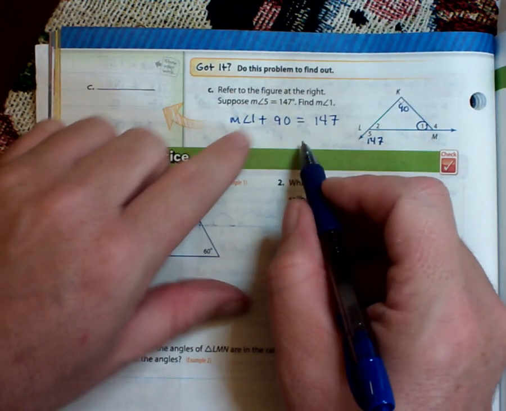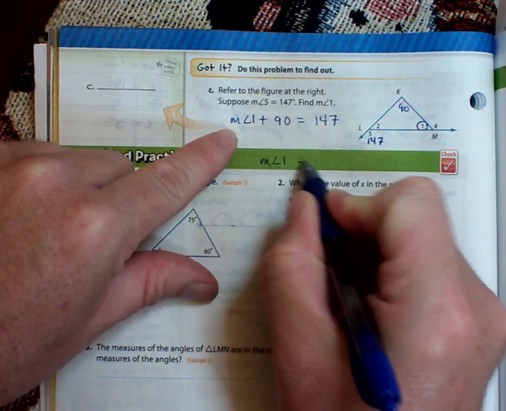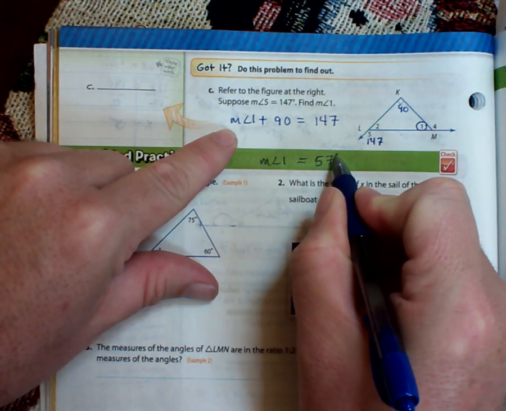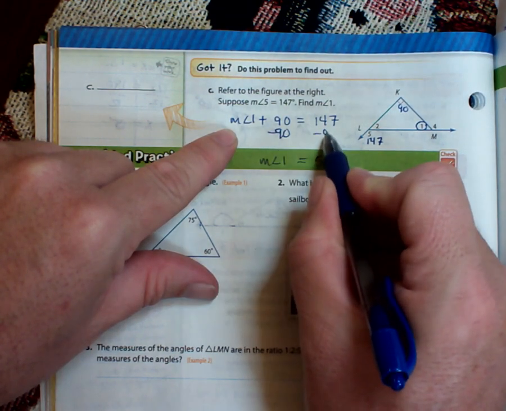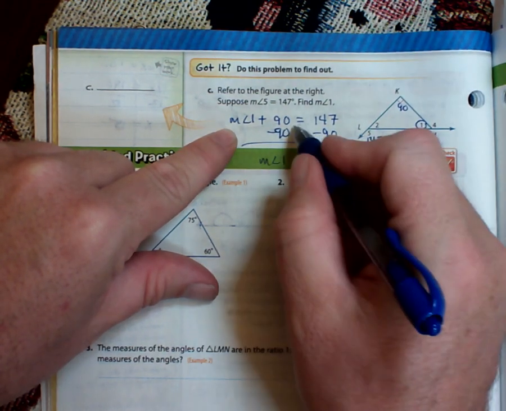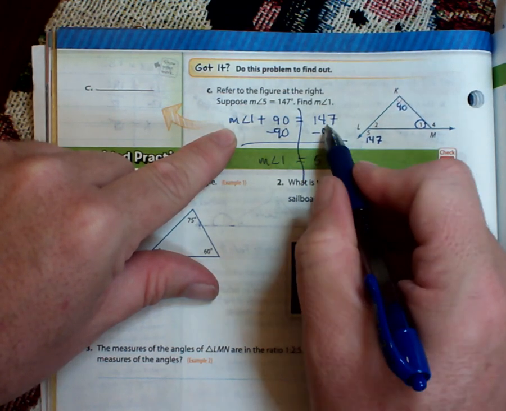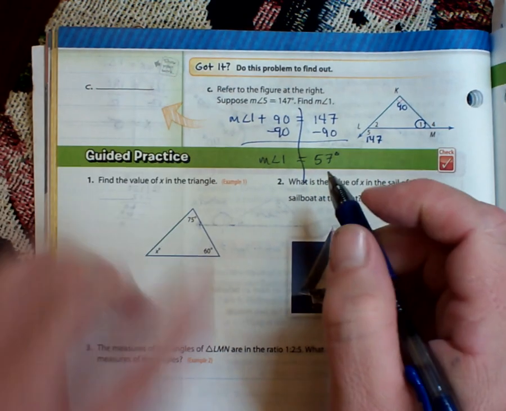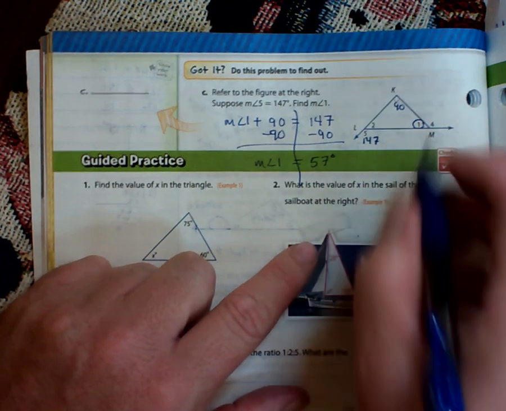Using mental math, I know this has to be 57. Now we can do it algebraically. We subtract 90 from both sides. Draw a wall. This time I do need to borrow. 14 minus 9, 5. Got it. So angle 1 is 57 degrees.